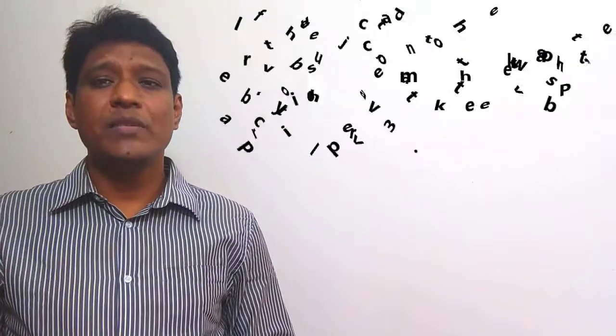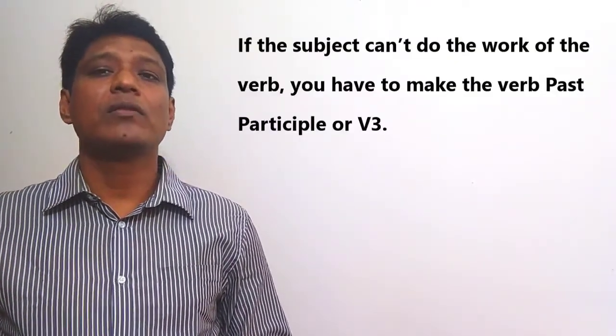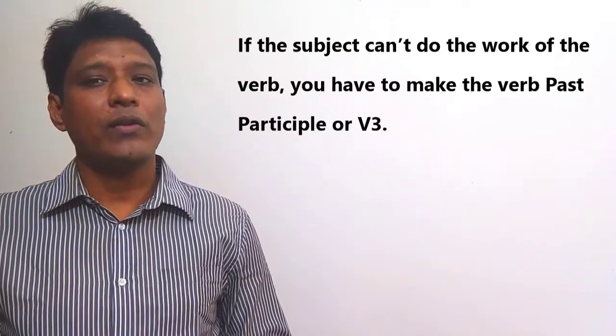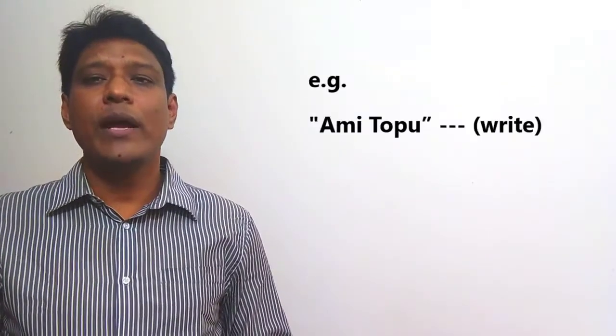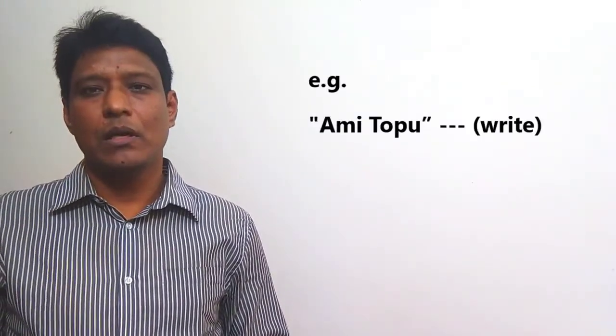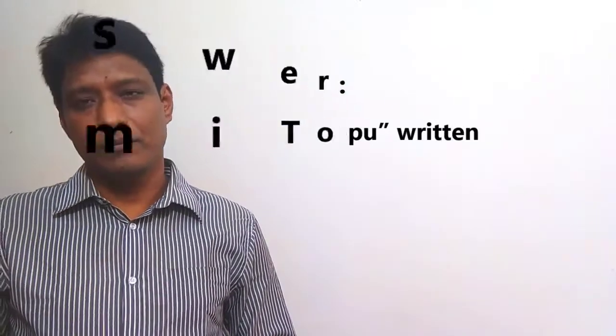The next way is to make the verb past participle. If the subject can do the work of the verb, you have to make the verb past participle, or verb 3, or V3. For example, Ami Topu (write) in the brackets. Can this subject, Ami Topu, itself write? No. So the correct answer is Ami Topu written.